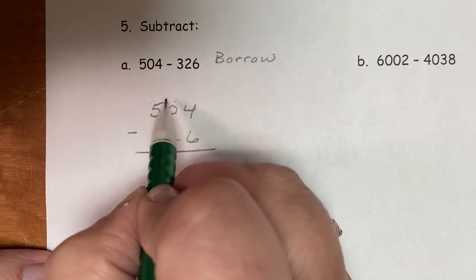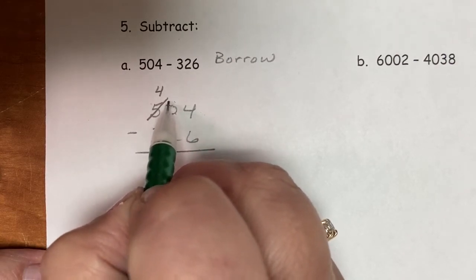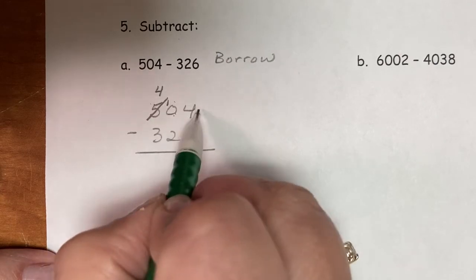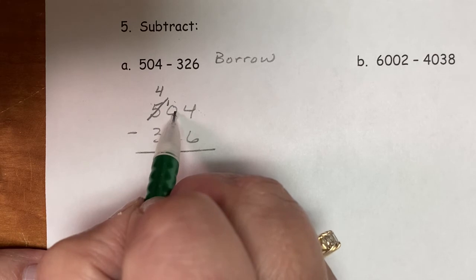So here's what happens. I'm going to borrow 1 from the 5, which leaves a 4, which gives the second guy a 10. So the 1 comes from here. It can't go all the way back here. The 1 comes from the 5, makes this now a 10.